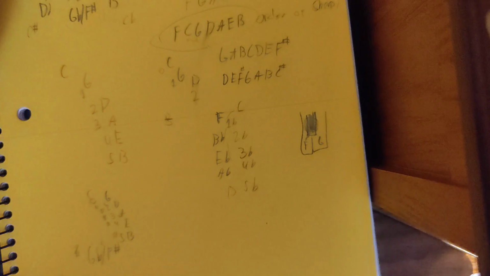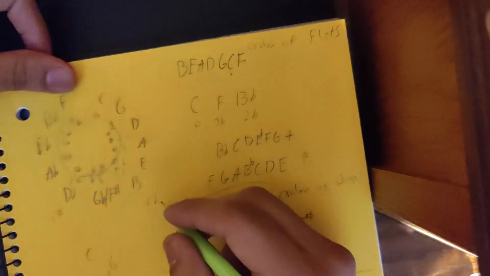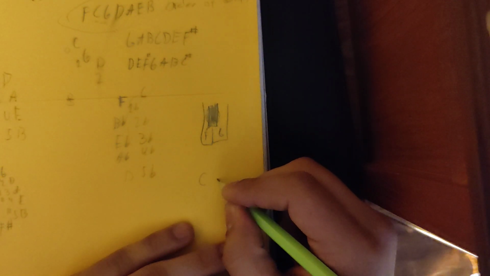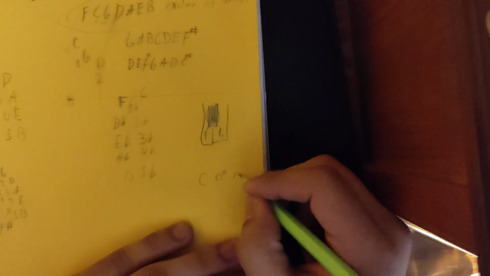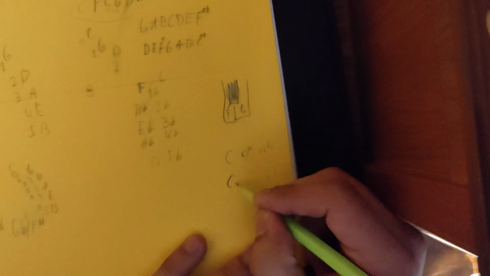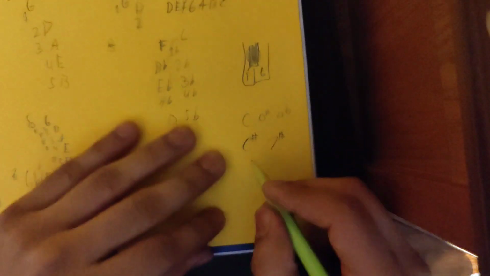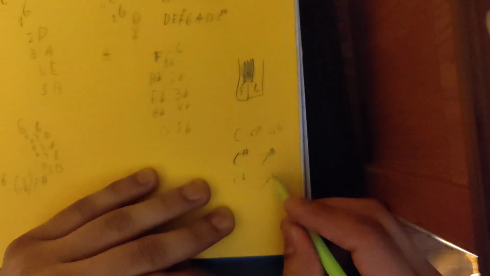Now you might be thinking, what? How does that make any sense? That's not the order of the sharps. Well, you're going to have to separate this. But there's an even easier way to remember C sharp major and C flat major. Here it is. You just have to remember C major has 0 sharps, 0 flats. C sharp major, ouch, is going to have all the notes sharp. C flat major is going to have all the notes flat.